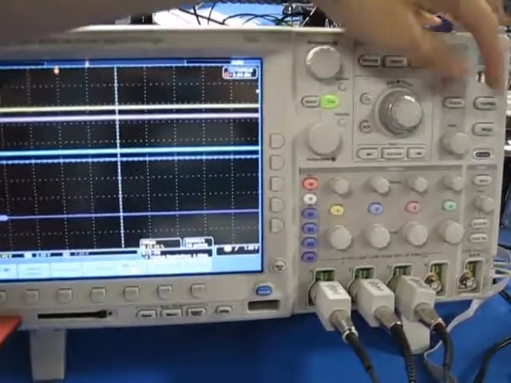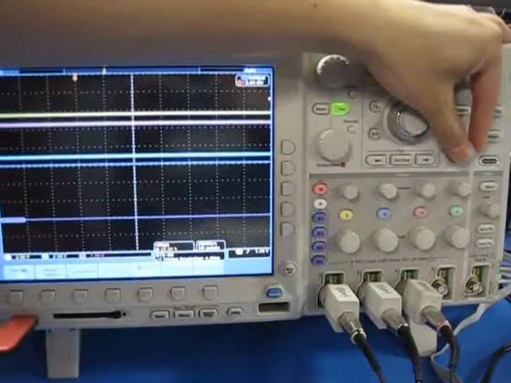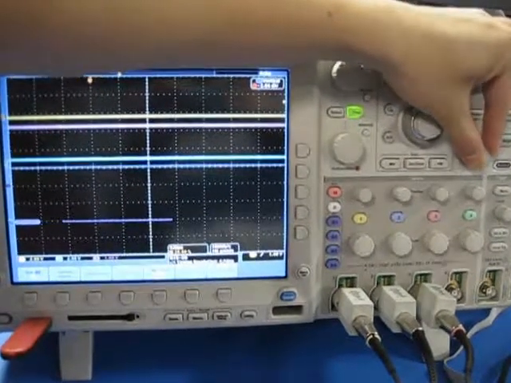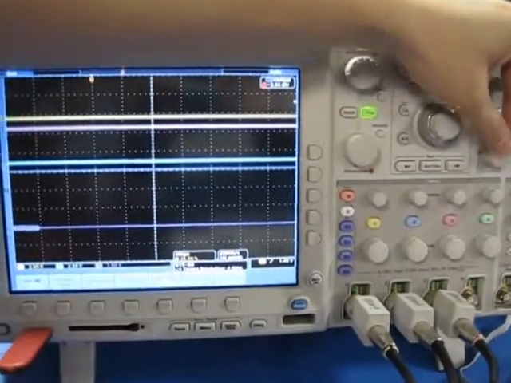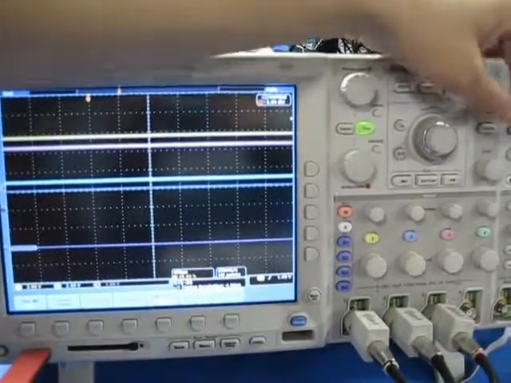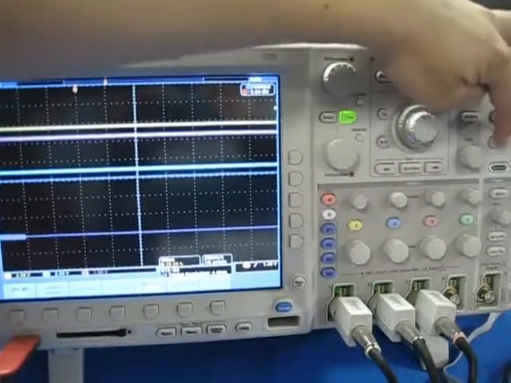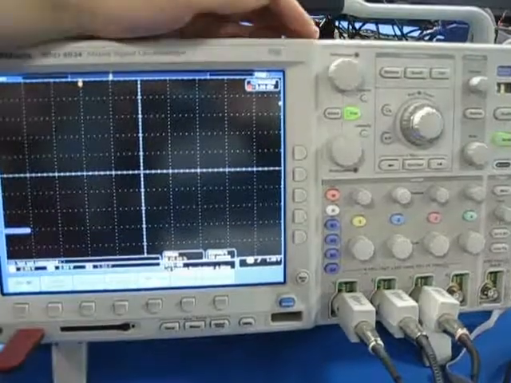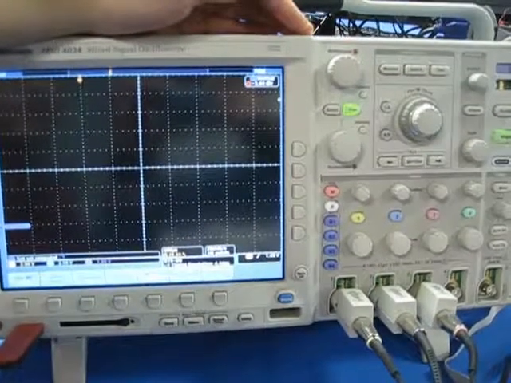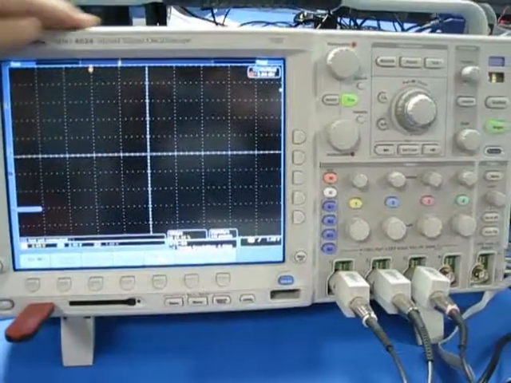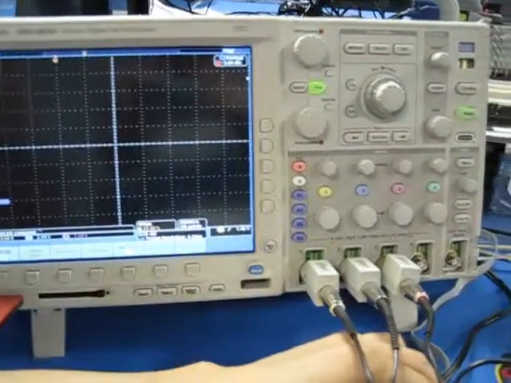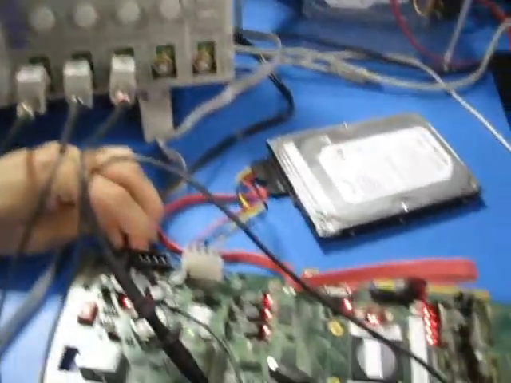Now I set the horizontal time duration to 400 microseconds per division. Because we want to capture the whole time duration, I set the scope to single trigger shot capture. So, waiting for the system to trigger. Next step, I will power cycle the board.